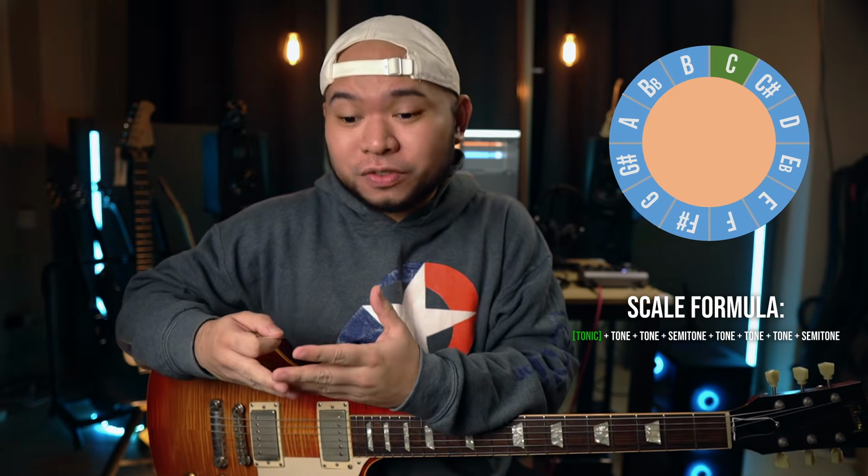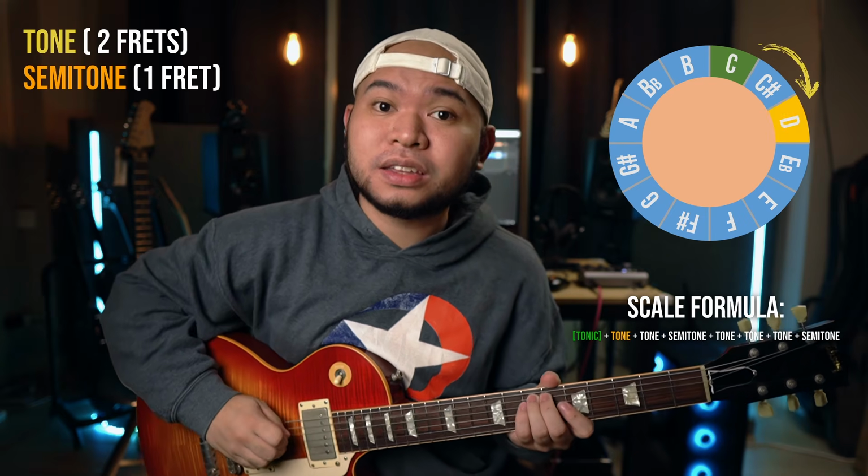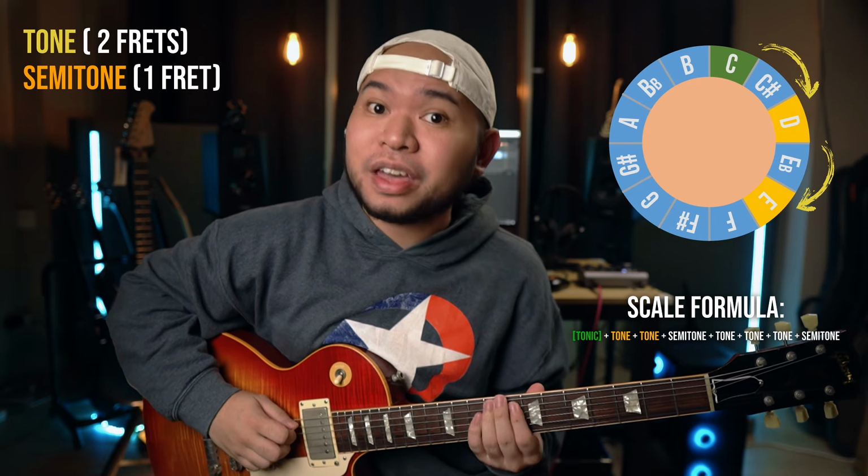Let's have our chromatic circle here para mas ma-visualize ninyo what is happening sa notes. So, since this is the key of C major, C is our origin note or tonic. Now, according to our formula, the next note is a tone from C. So, a tone from C will give us D. Add another tone, we will have E. Add a semitone, we will have F.